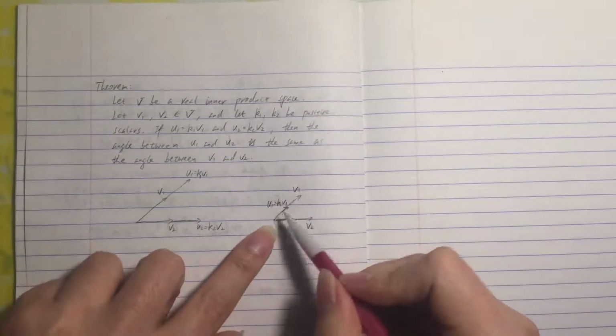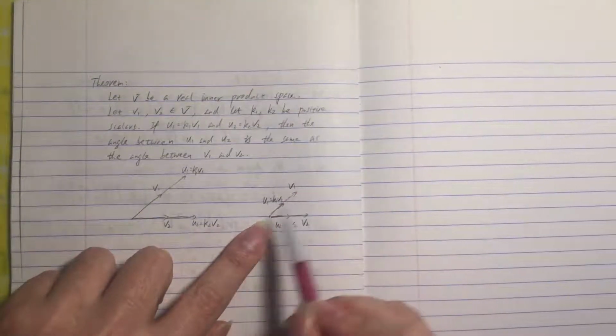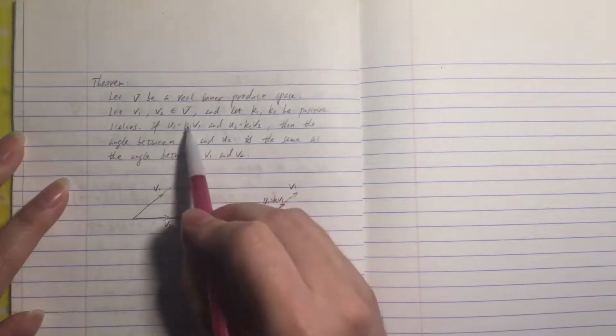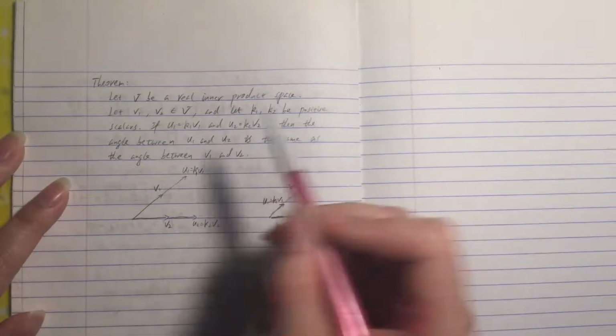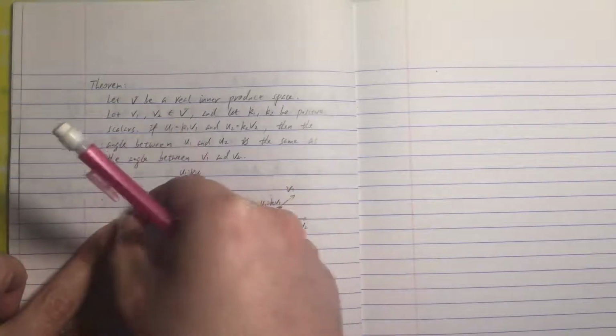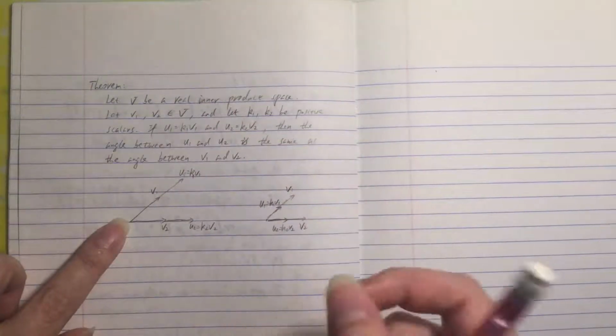If K is less than 1, we shrink the vector V1, V2. So by multiplying V1, V2 by some positive scalars, either we stretch the vectors or we shrink the vectors, depends on what K is.